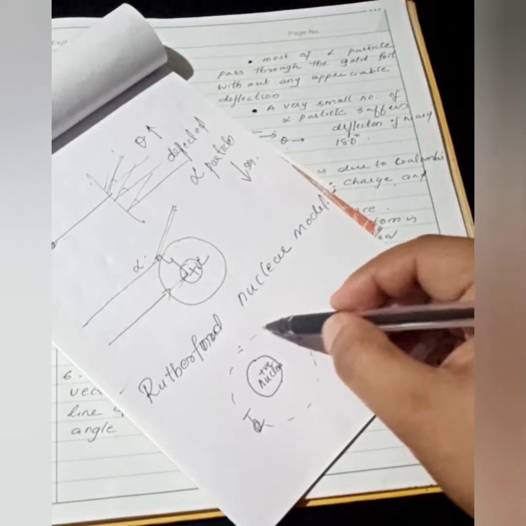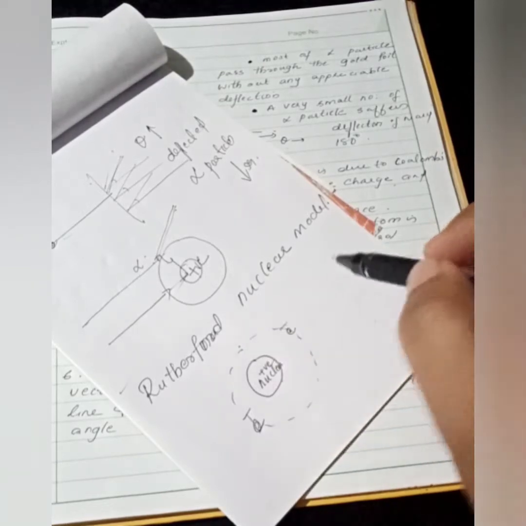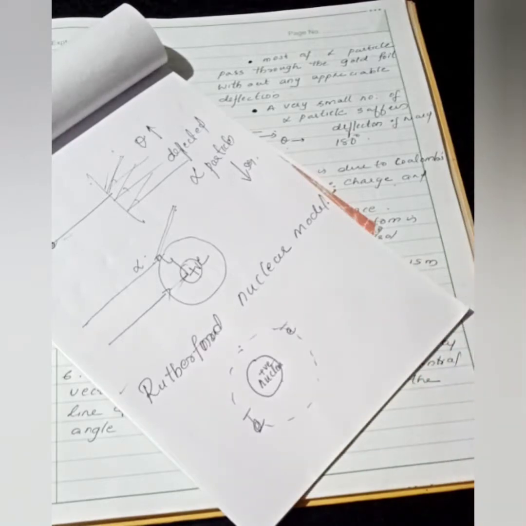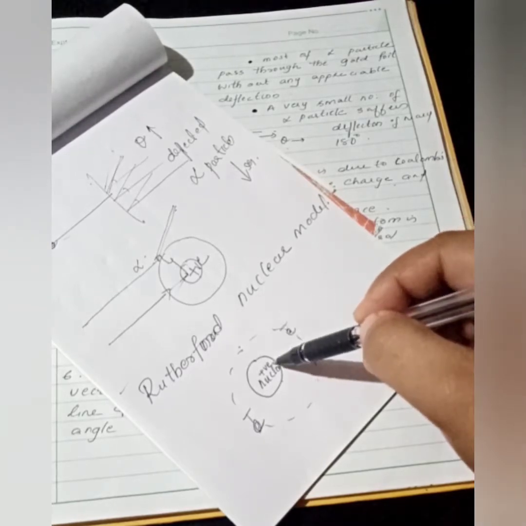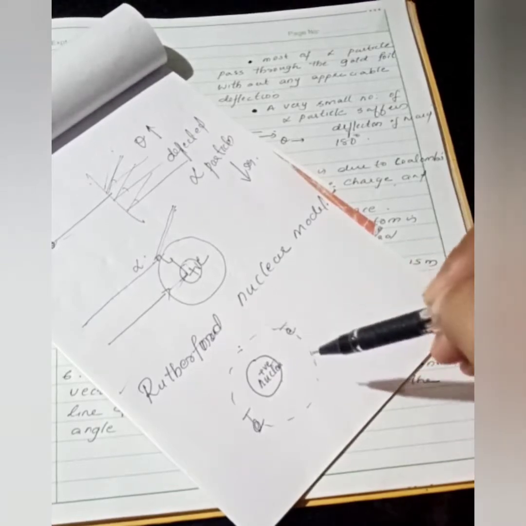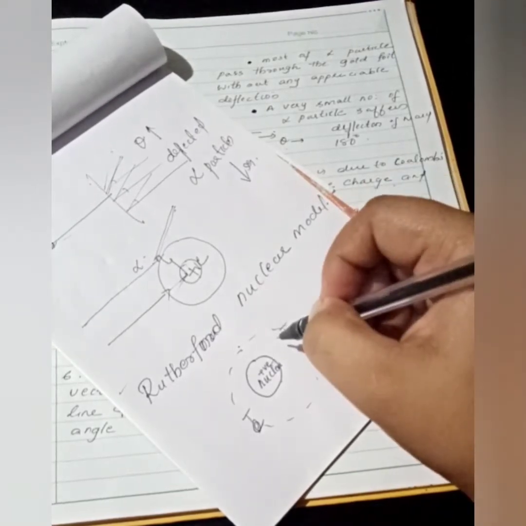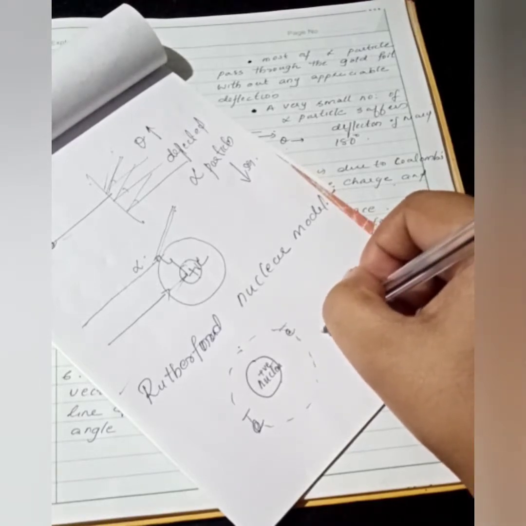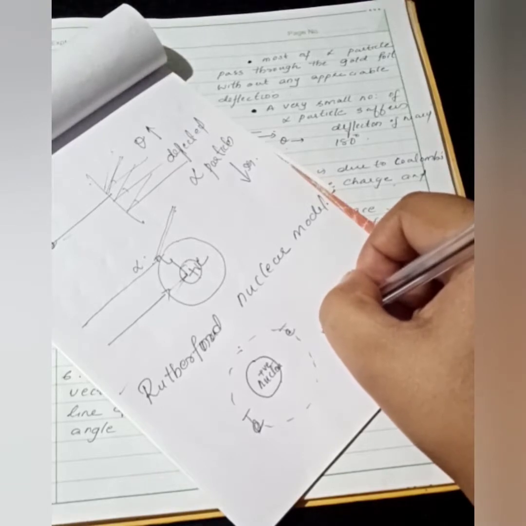For any revolution there should be a centripetal force, right? So the centripetal force required for the revolution of the electron is provided by the electrostatic force of attraction between the electron and the nucleus. If something is moving in a circular motion, definitely there will be a centripetal force.